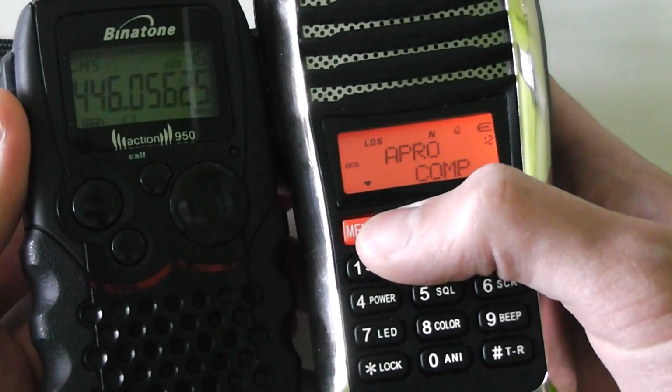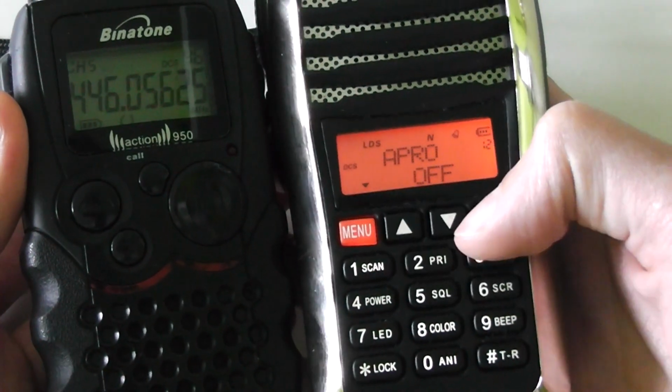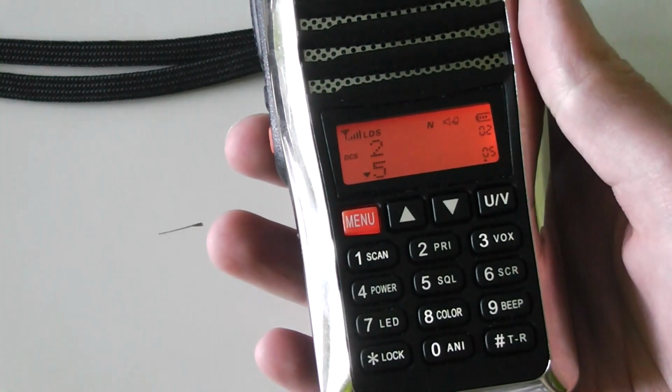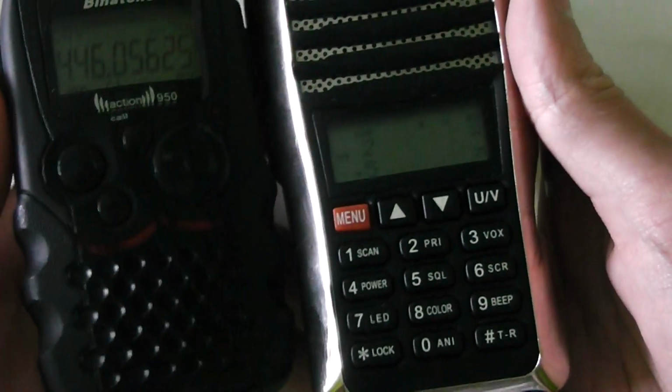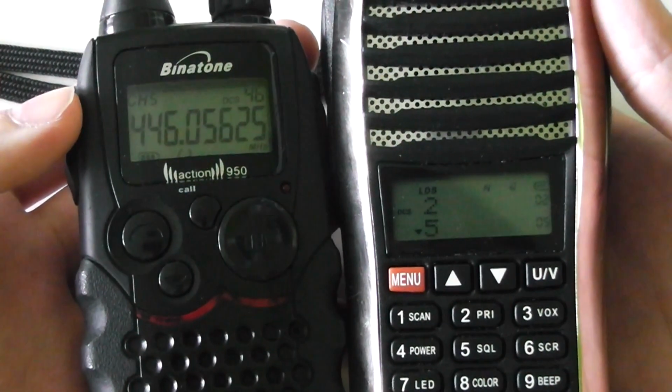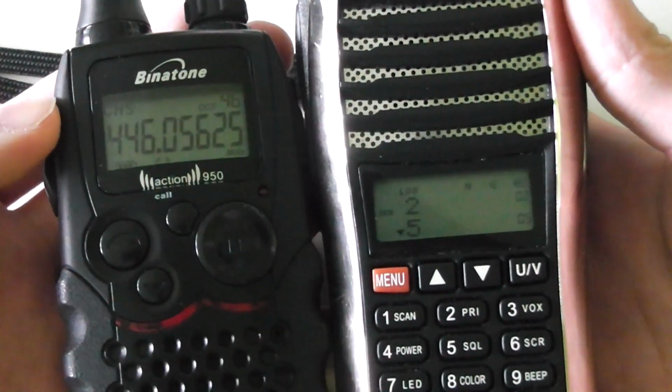Menu set. Enter. If I turn it back off, Enter. Escape. 1 2 3 4 5. 1 2 3. You have the normal sort of little bit of hiss. Not really proper hiss, but you know what I mean.